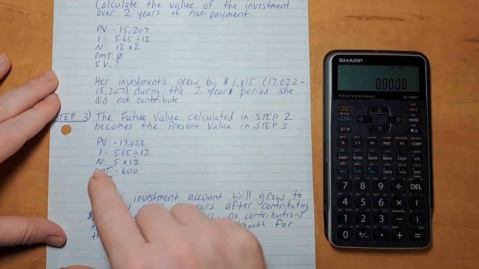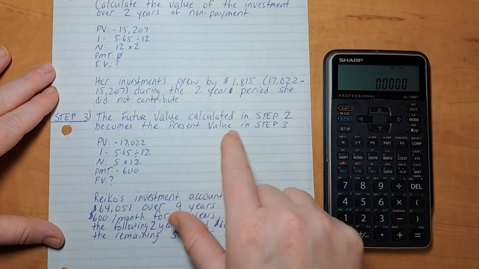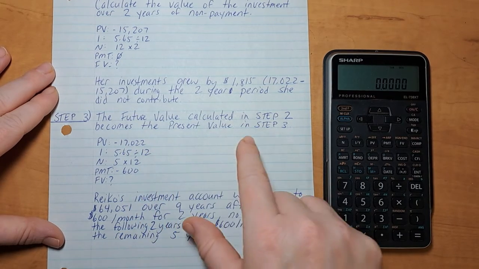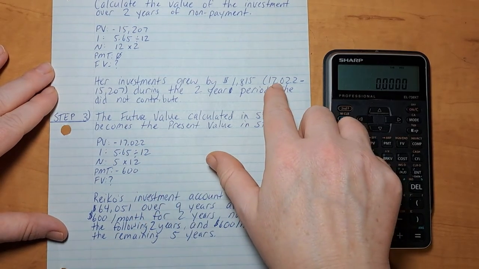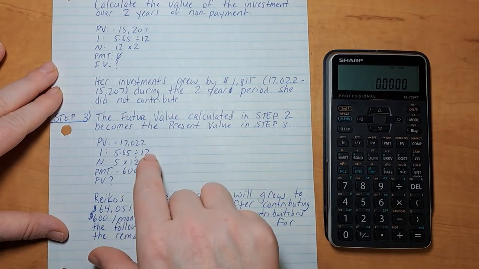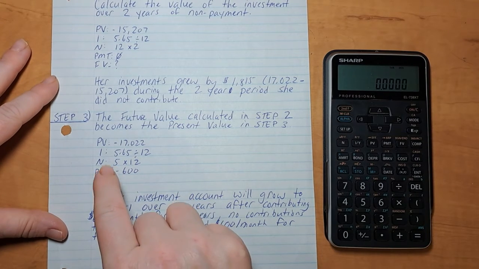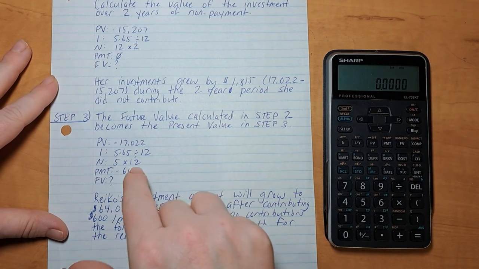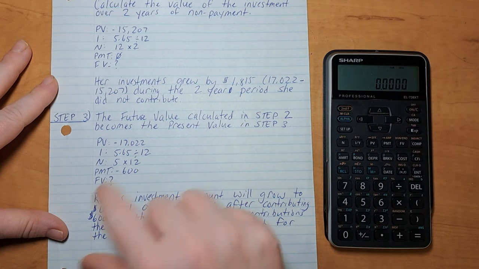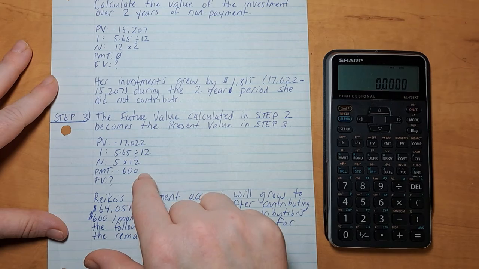So let's clear this. Step 3 is to figure out the future value calculated in step 2 becomes the present value in step 3, right? So this is how much she has after 4 years. So that's the present value, same interest rate, and the number of years is 5 years, because we're going from year 4 to year 9, which is a total of 5 years, and she makes monthly payments. So it's times 12, and her payments are $600 a month.